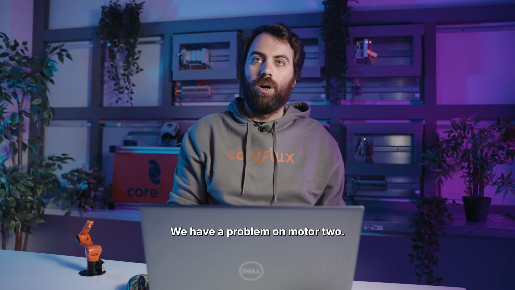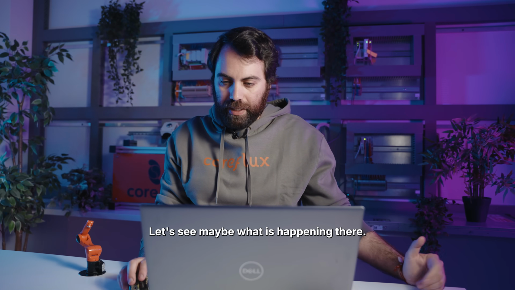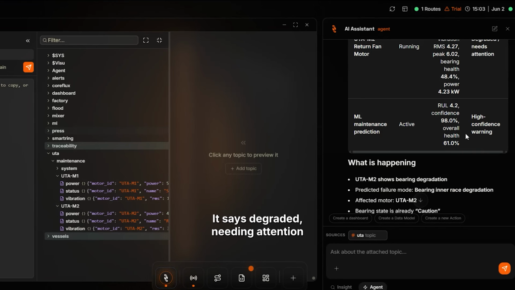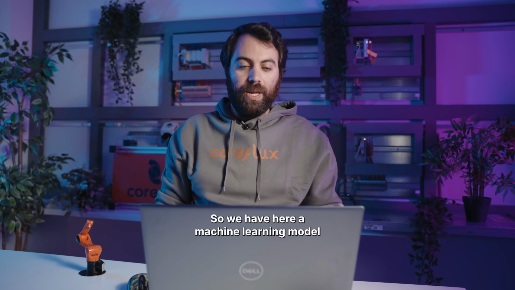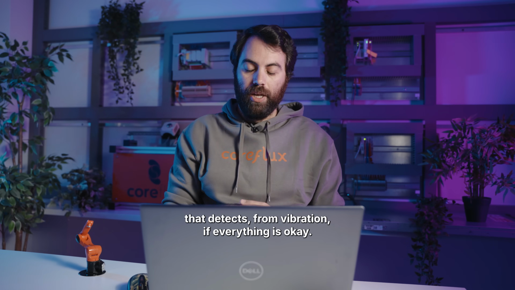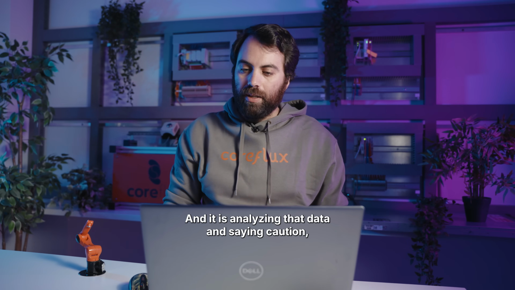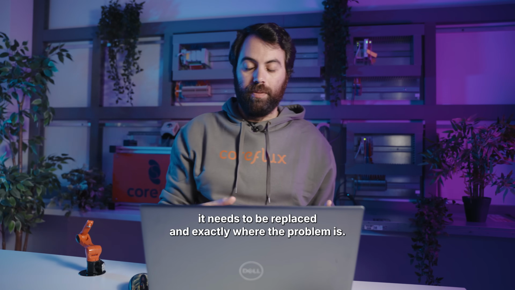We have a problem on motor 2. Let's see maybe what is happening there. It says degraded, needing attention, and there's a problem with the bearings. So we have here a machine learning model that detects from vibration if everything's okay, and it is analyzing that data and saying caution, it needs to be replaced, and exactly where the problem is.